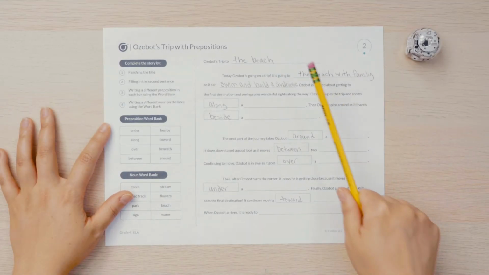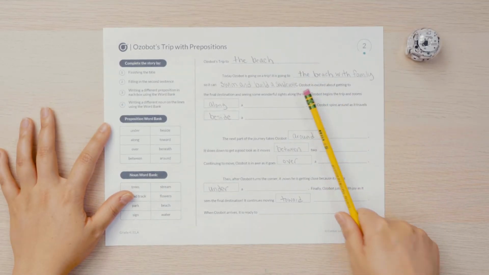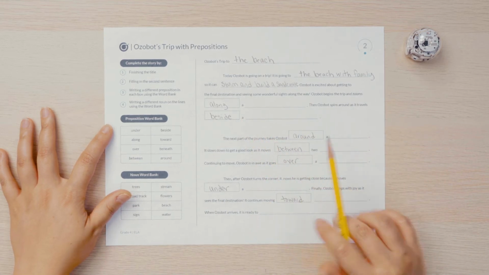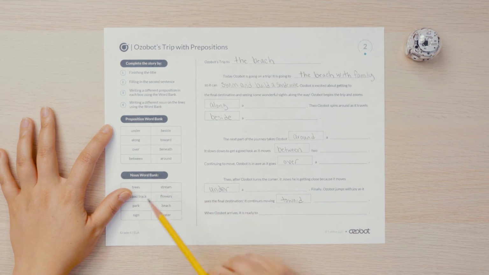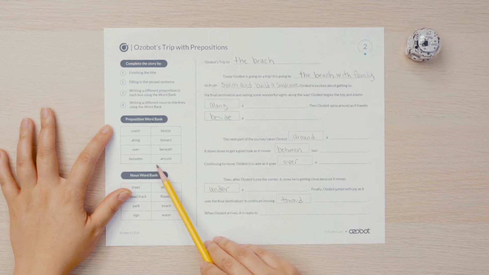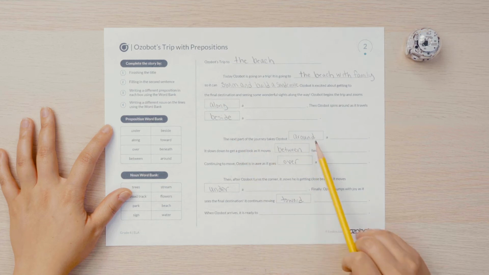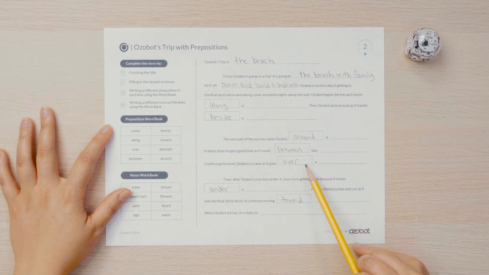After your story has a title and your sentence is complete, you're ready to write a preposition in each box using the word bank. The preposition word bank has 8 different prepositions to choose from, but you will only use 7. I chose the prepositions along, beside, around, between, over, under, and toward.